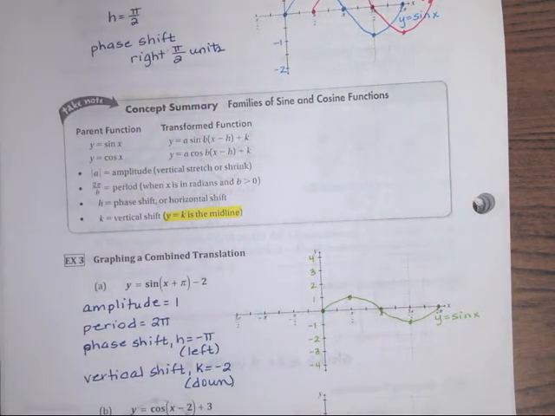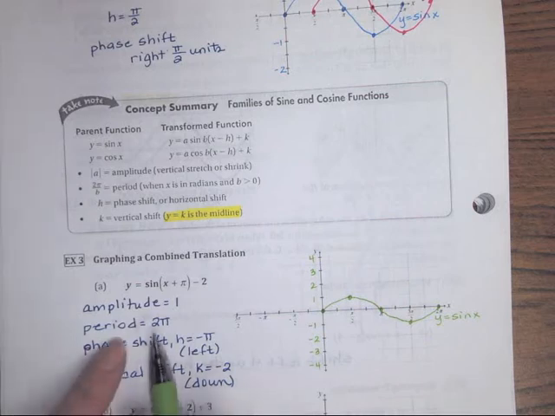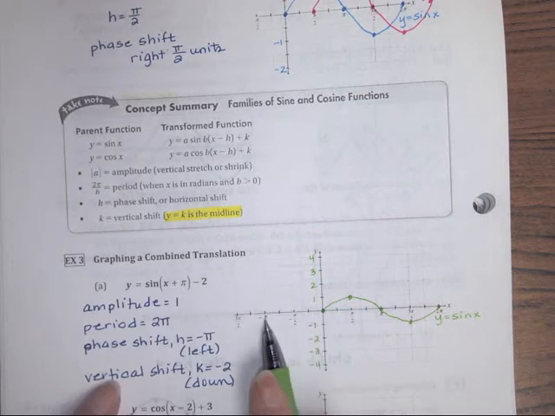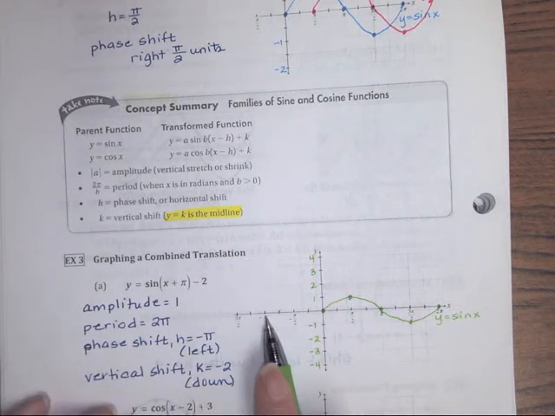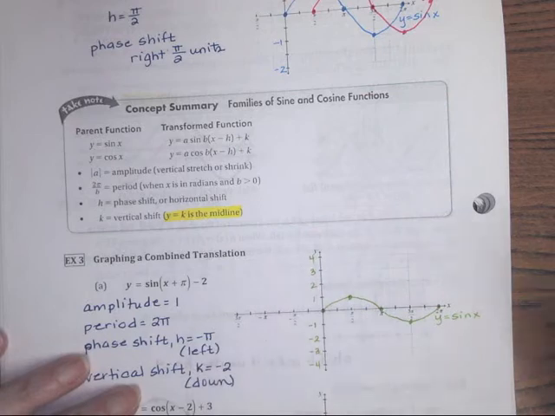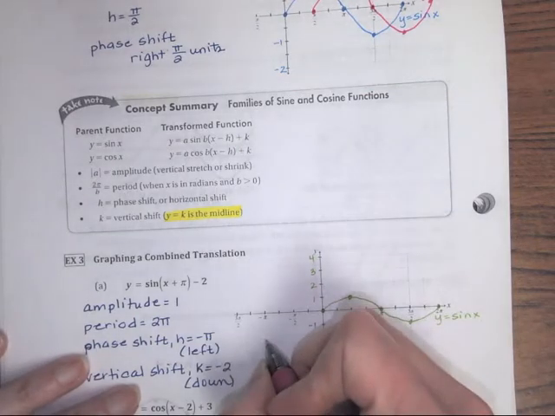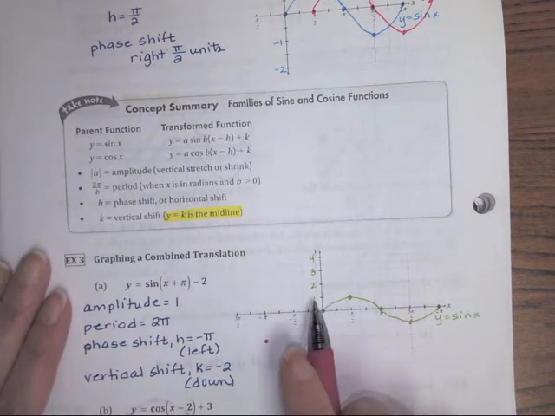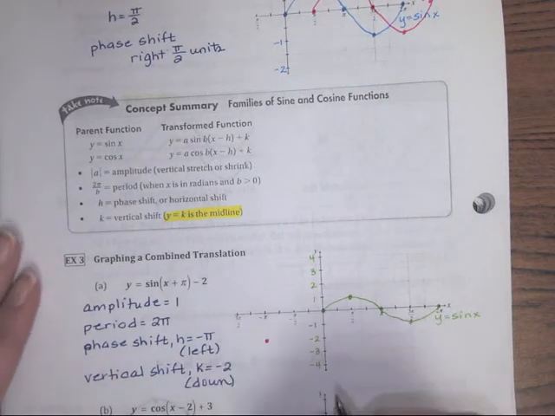Okay, let's talk about what we've got. Our period is 2 pi. Our phase shift is pi to the left. So would you agree we've got to go all the way over to here? And we also have to go down 2, right? So pi to the left and 2 down. Oops, I better use a different color here. All right? So that's going to be true of all my points. So I'm going to go pi to the left and 2 down, or I can follow this same path here.